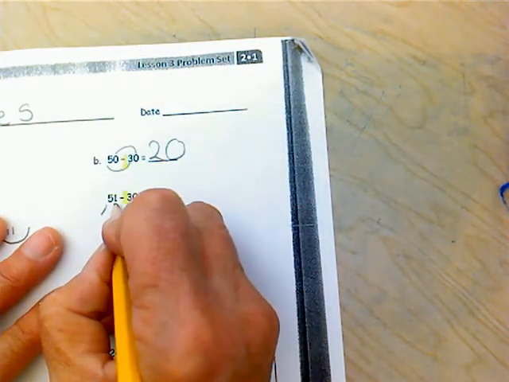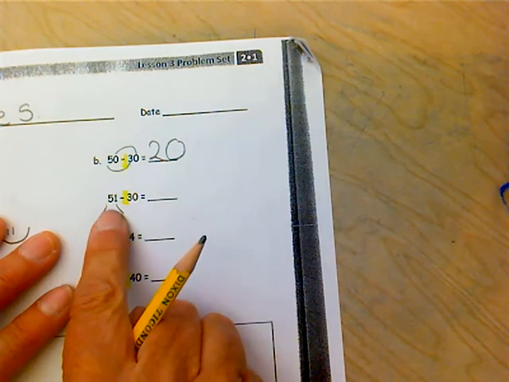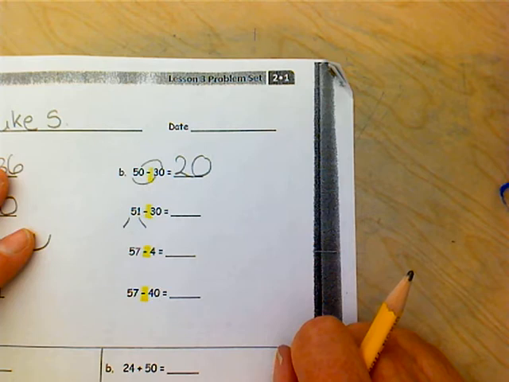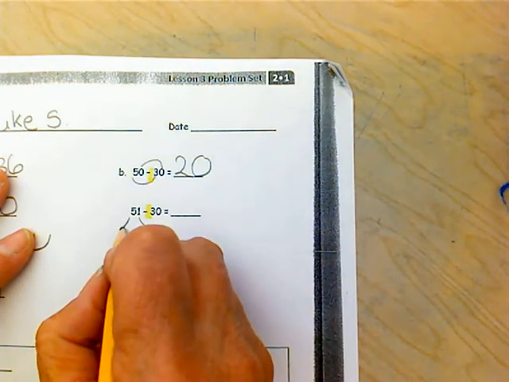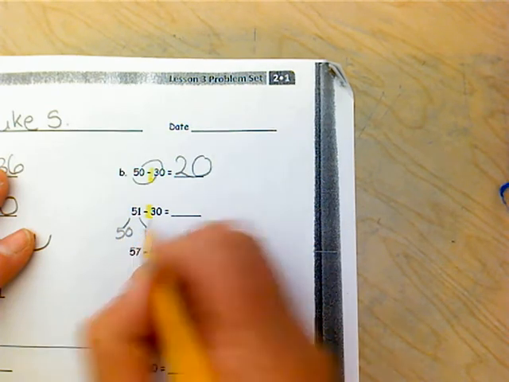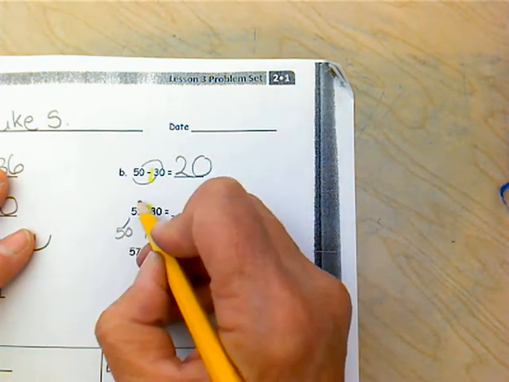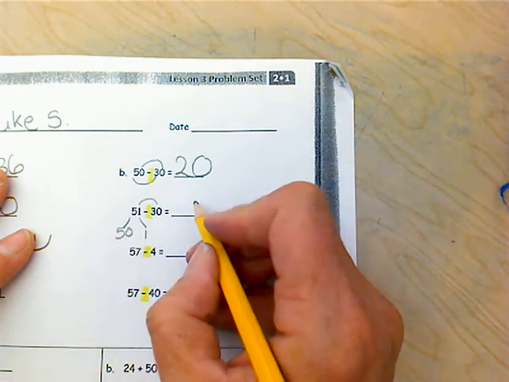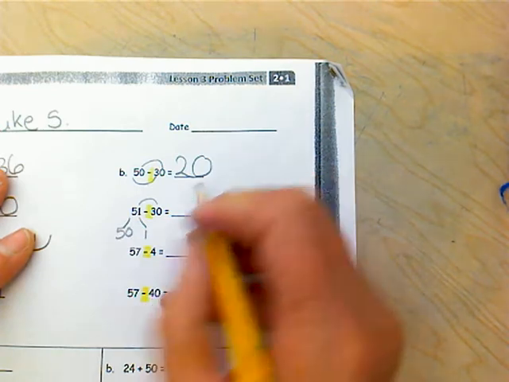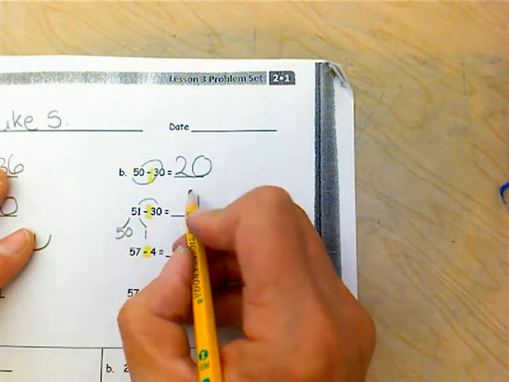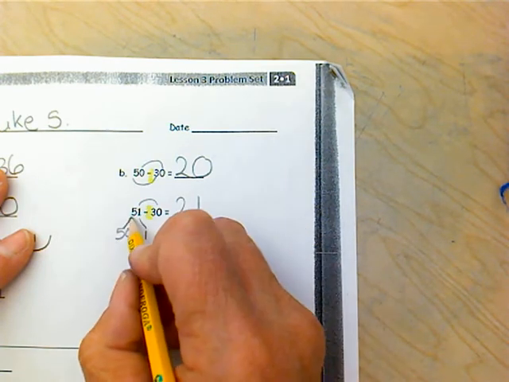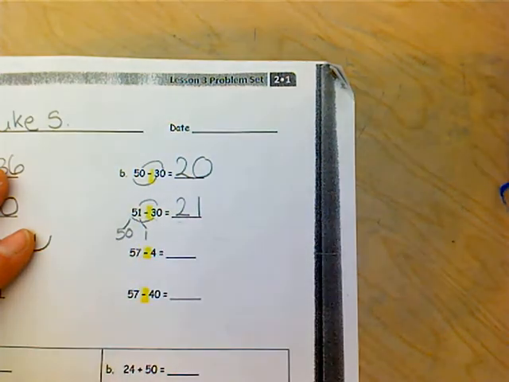May I suggest that you break it apart first into tens and ones? Give it a shot. Pause the video. Okay, did you break it apart into 50 and 1? When I add my ones, or not adding, I'm subtracting. 1 take away 0 is still 1. And 50 take away 30 is 20. So I have 21. I'm taking away my tens and my tens.